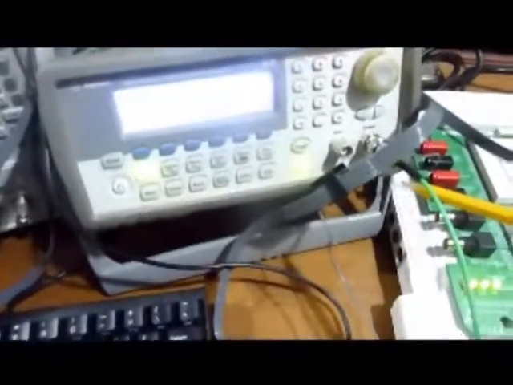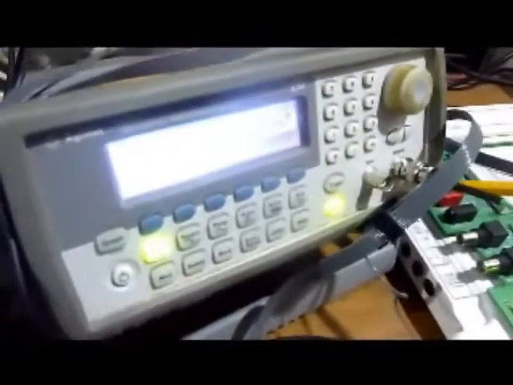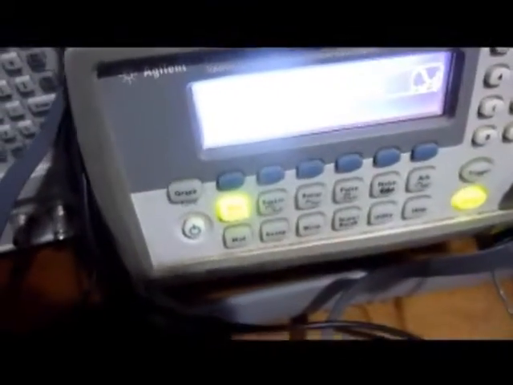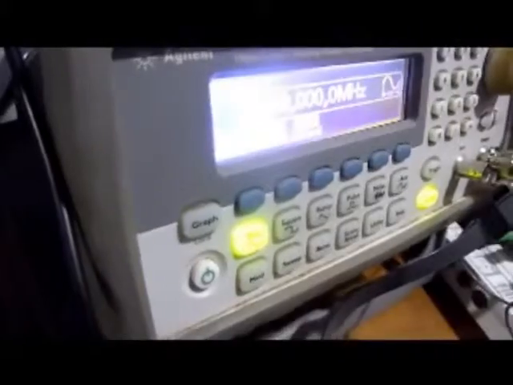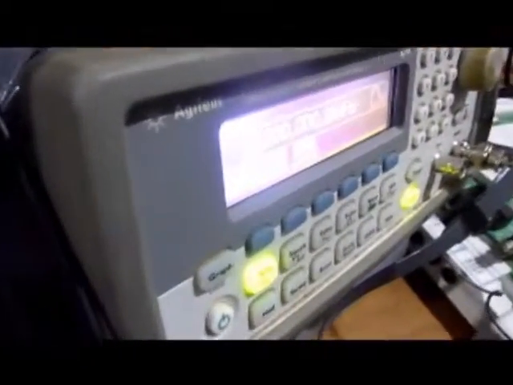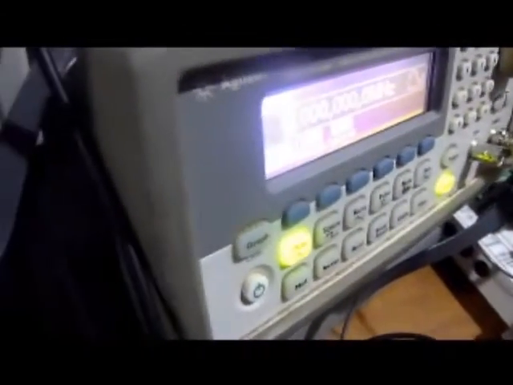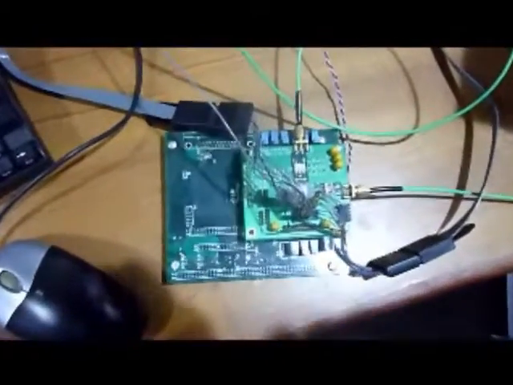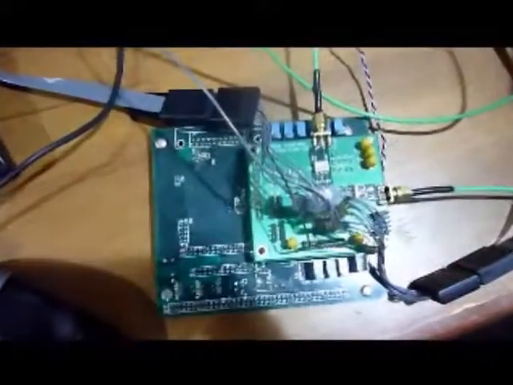That cable is going to the signal generator, which has a maximum output frequency of 10 MHz only, as you can see there. And we are applying a 1 MHz signal input with a peak-to-peak swing of 1.2 volts differential. The quality of this signal generator is not that great, but unfortunately we only have this in our lab here.